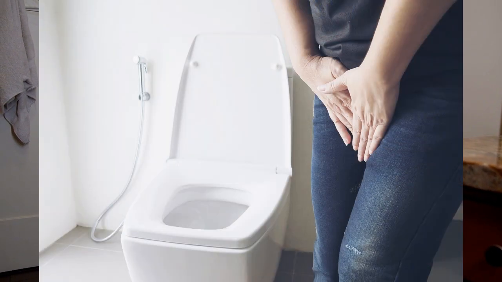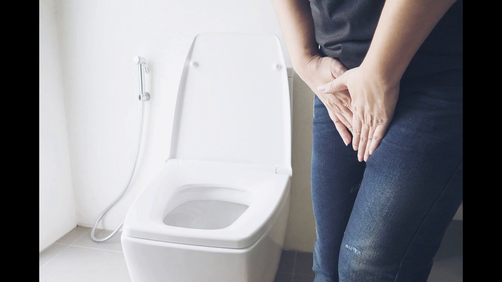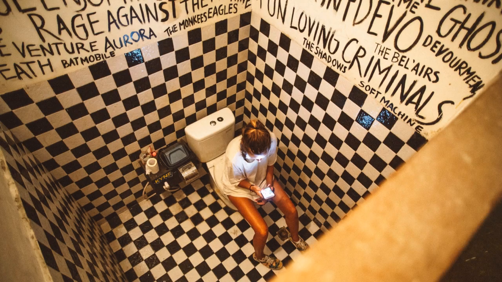A urinary tract infection affects about 1 out of every 10 men at some point in their life. Here is how to deal with urinary tract infections and prevent them from happening in the first place. So let's talk more on that.